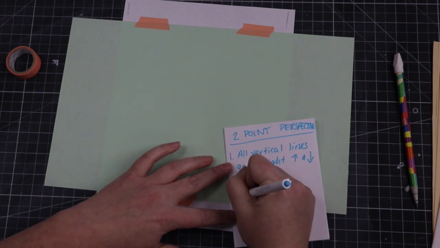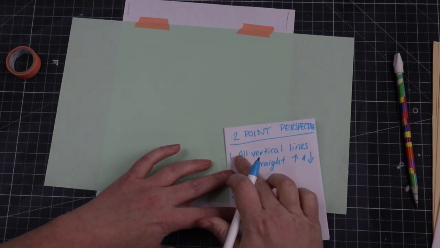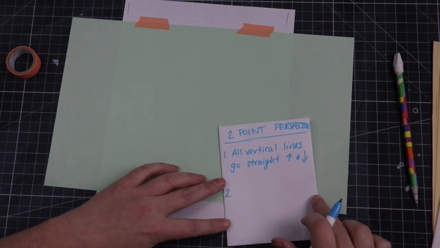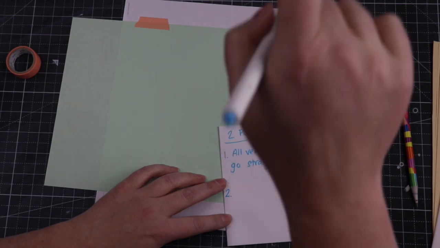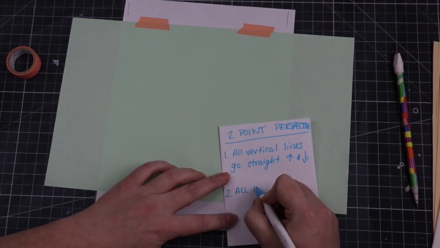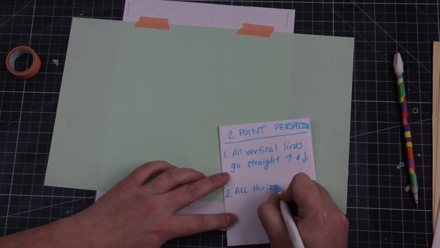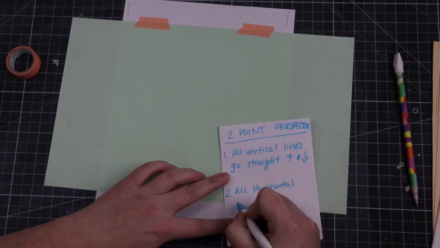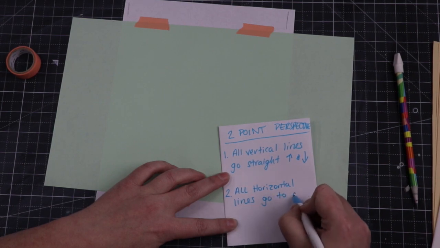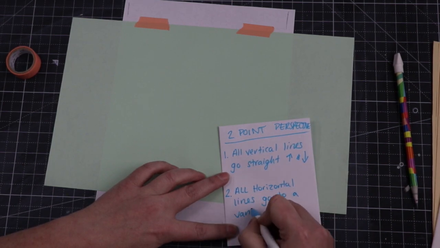Who remembers the second rule? So the first rule has to do with vertical lines. The second rule has to do with horizontal lines. Does anybody remember where the horizontal lines go? Christian? To the vanishing points. Yes. All horizontal lines go to a vanishing point.